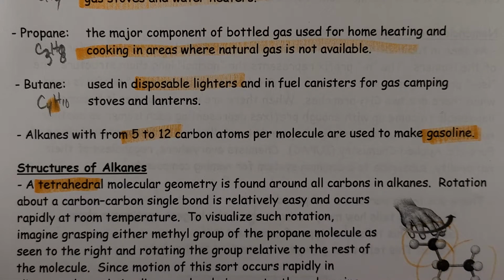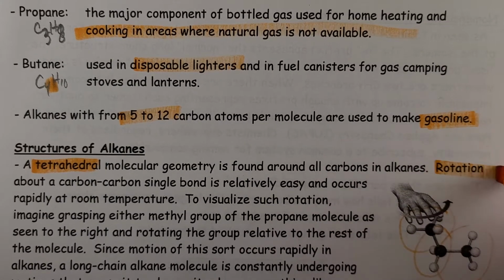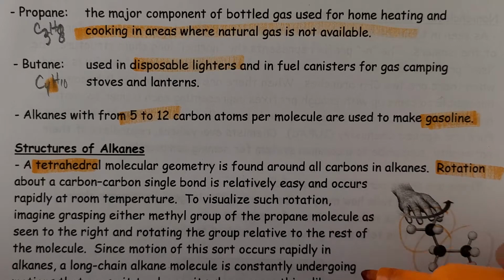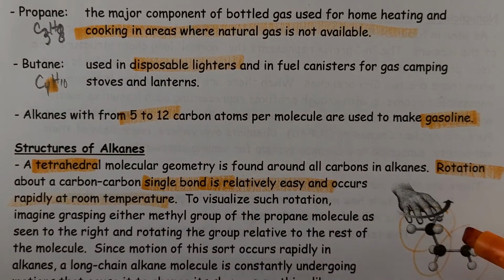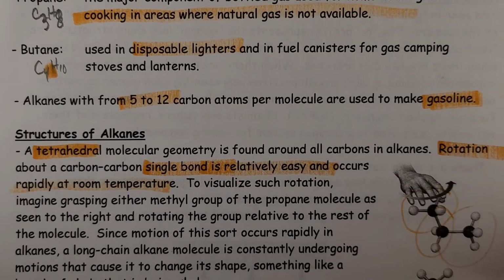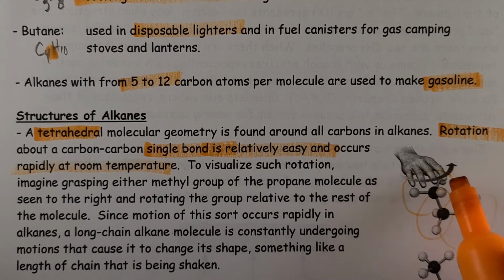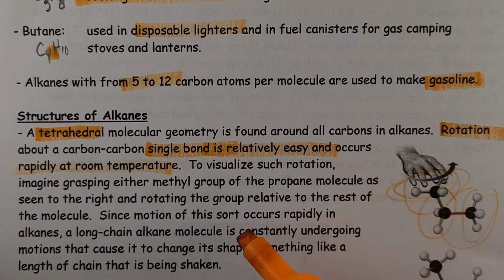Tetrahedral molecular geometry is found around all carbons in the alkanes, and as you can see here, we can rotate them. Rotation around a single bond is easy to do and occurs rapidly at room temperature. Just like if you imagine this as a ball and stick model, which is what it is, we could of course rotate this part around the single bond here. To visualize such a rotation, imagine grasping either methyl group in a propane molecule as seen on the right and rotating the group relative to the rest of the molecule.